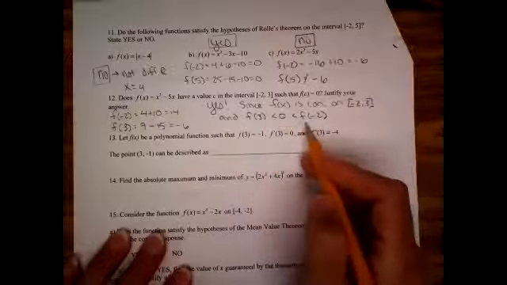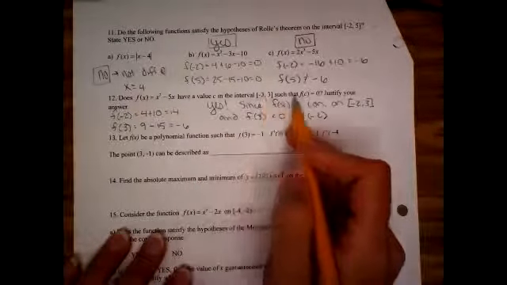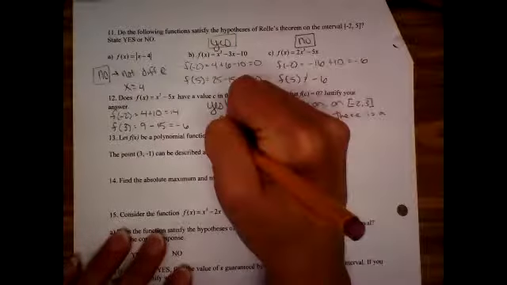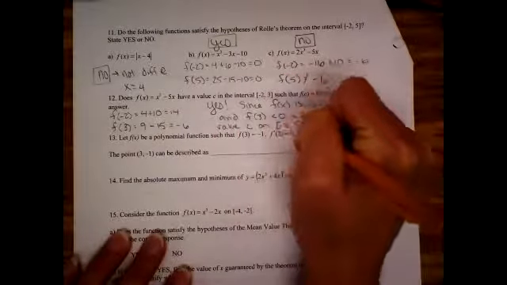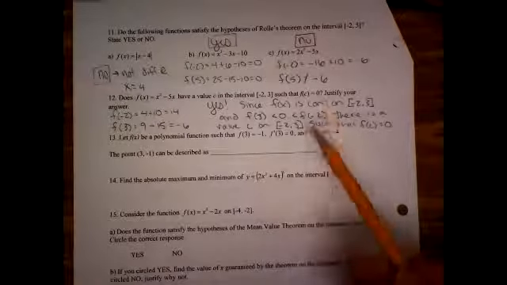So since all that is true, then you can just repeat the question. There is a value c on the interval, blah, blah, blah. You can just repeat the question. There is a value c on -2 to 3 such that f of c equals 0. And here we did it for 0, but you could do it for any number. So like say it was f of c equals 3.